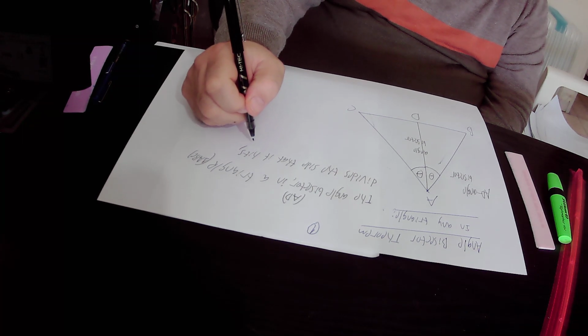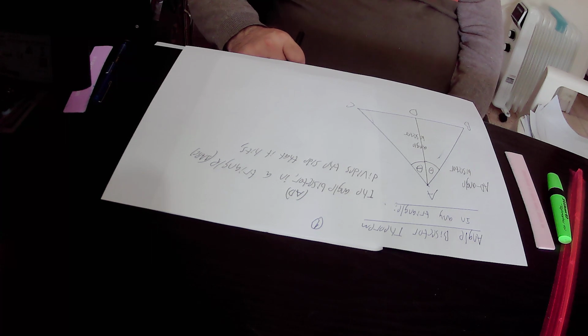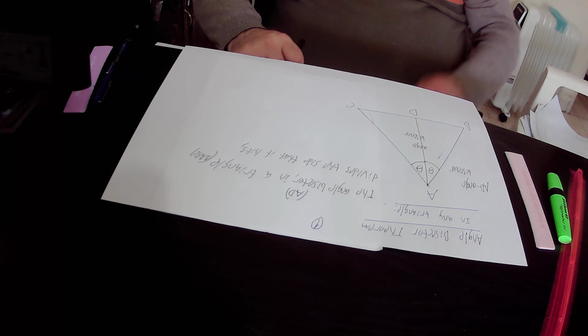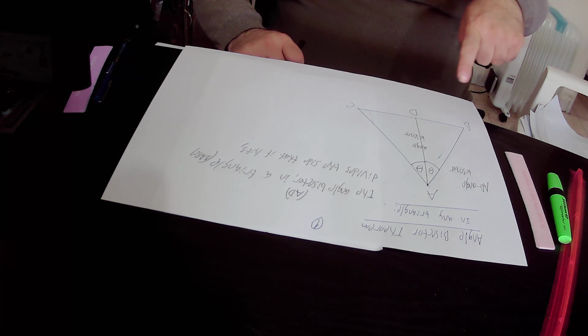In this case, the angle bisector AD meets side BC.